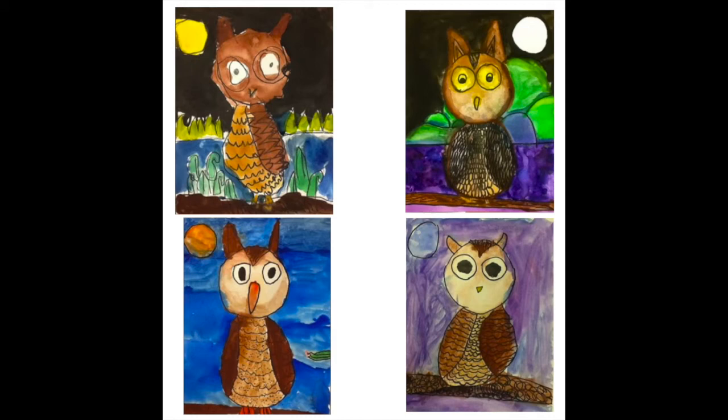Value is a word that means the darkness or lightness of a color. So take a look at the owls in the color brown. That brown is the same brown paint in the watercolor set, but it's been changed by either adding more water to make it lighter, or adding some yellow, or a bit of orange, or any other color to vary the color brown. You're going to be mixing colors today to make that color brown have a lot of variety.